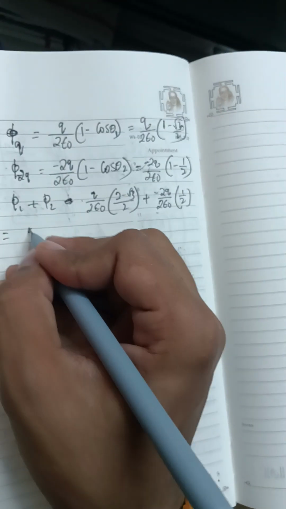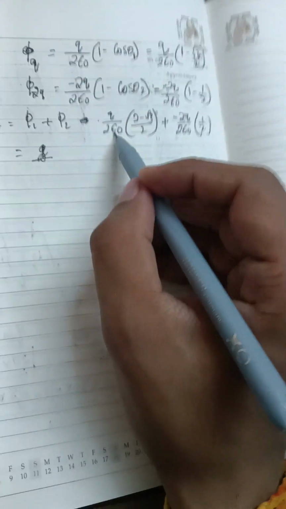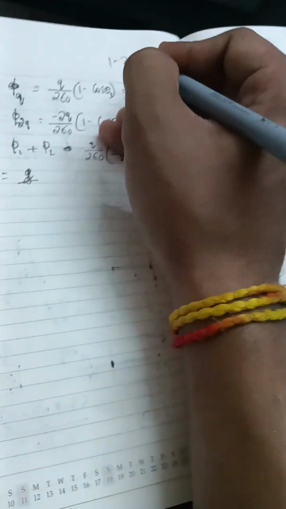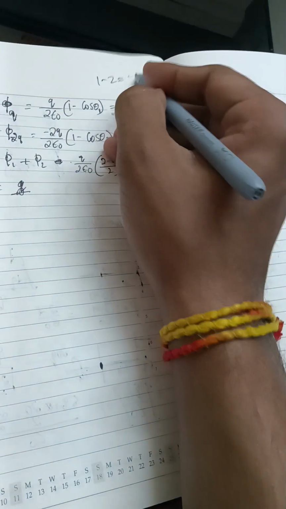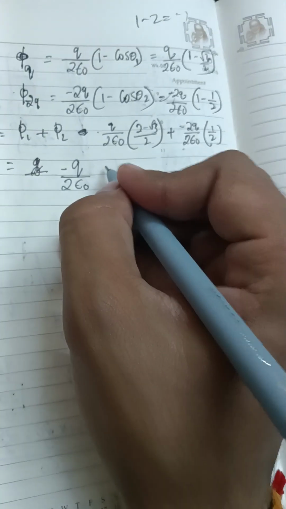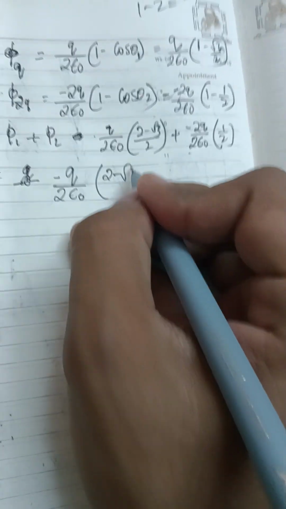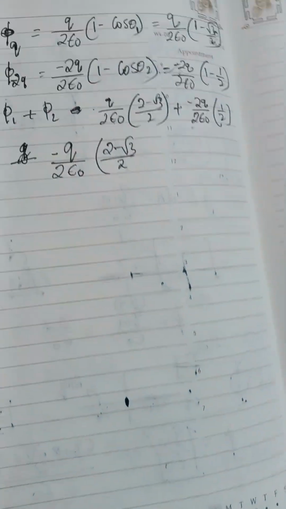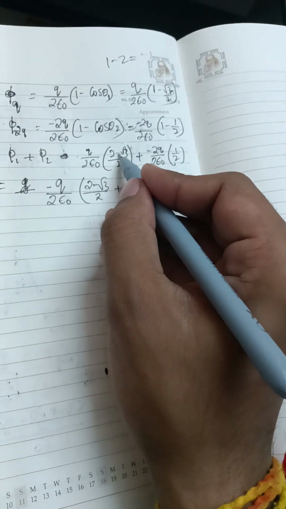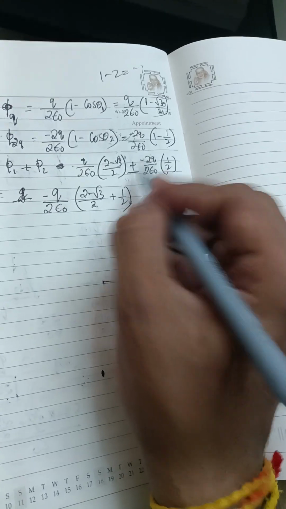Now we can take q. See, q minus 2q, what will be the answer? 1 minus 2 is, what's the answer? Minus 1. So here also minus q by 2 epsilon naught times 2 minus root 3 by 2 plus 1 by 2, because this thing here and this thing here, and there is a plus in between.